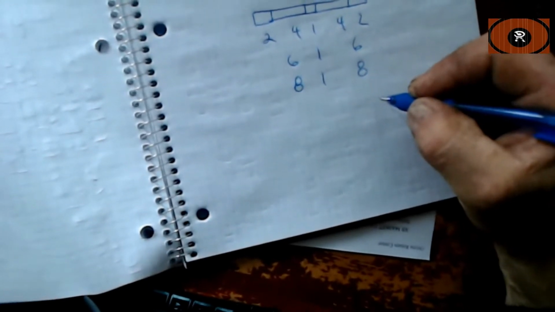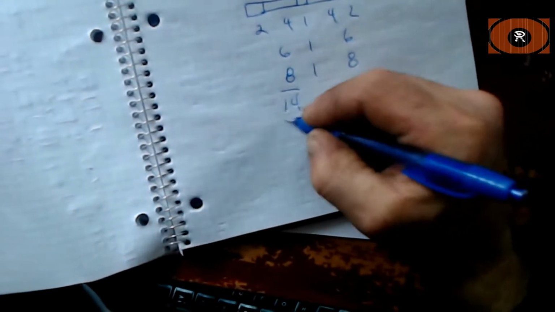I have so many equations I didn't even finish. 2, 4, 1, 4, 2. 6, 1, 6. 8, 1, 8. 14.